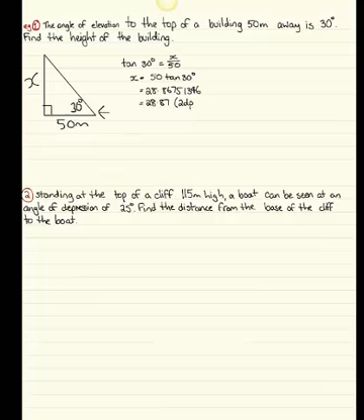Alright, so we are standing at the top of a cliff 115 meters high, and a boat can be seen at an angle of depression of 25 degrees, and we want to find the distance from the base of the cliff to the boat. So start off with your triangle. So right angle triangle, and if you need it, then you can draw your little thing to show that this is your cliff. So the little person is standing up here. Okay? The angle of depression. So that means we're measuring from this horizontal here, and they've told us that the angle of depression is 25 degrees.